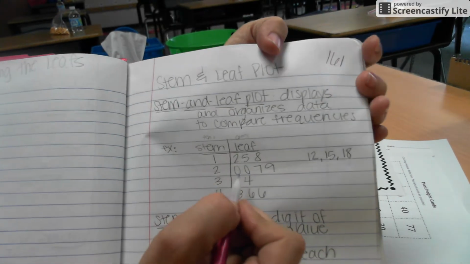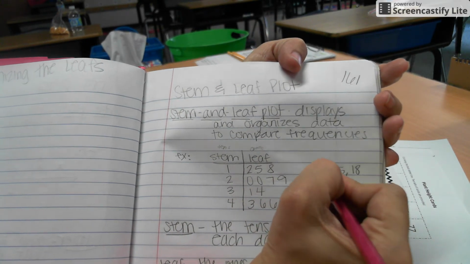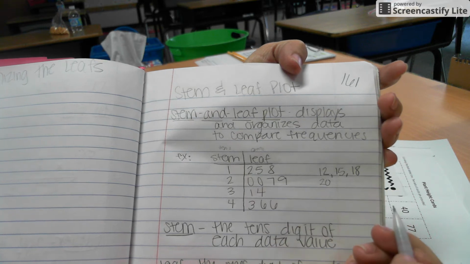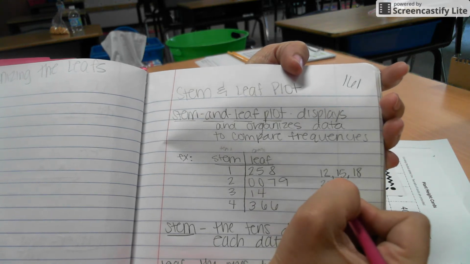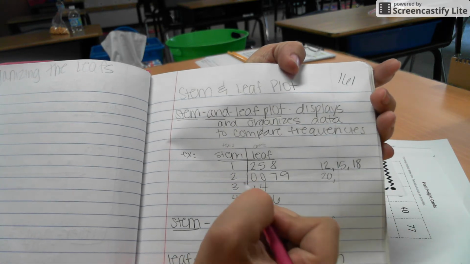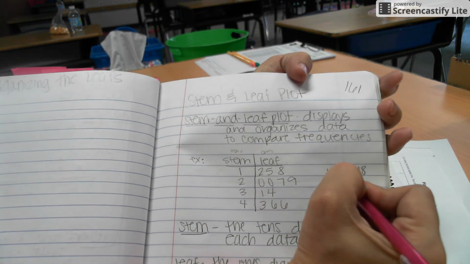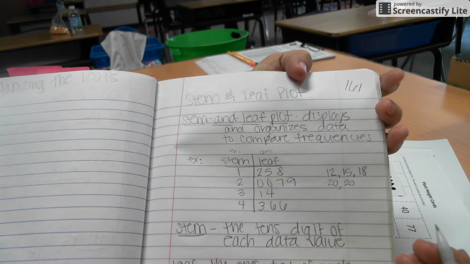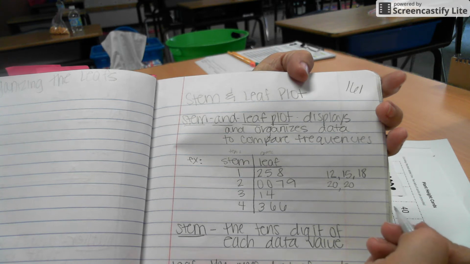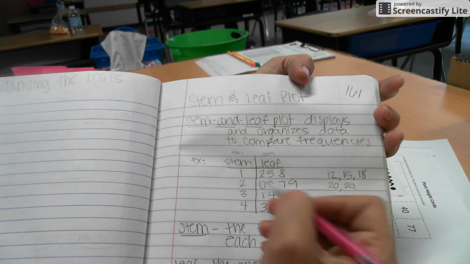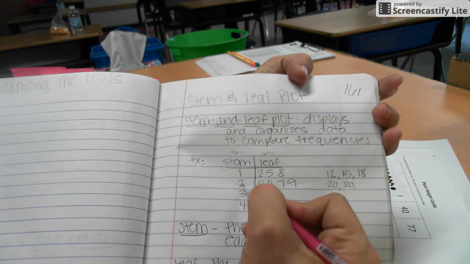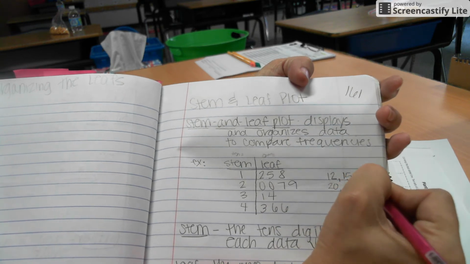So if I have a 2 in my tens place and a 0 in my ones place, 2, 0, then that would be 20. Now I have it 2 times, so that means I have 2 20s. So then the next one would be 27, then 29.